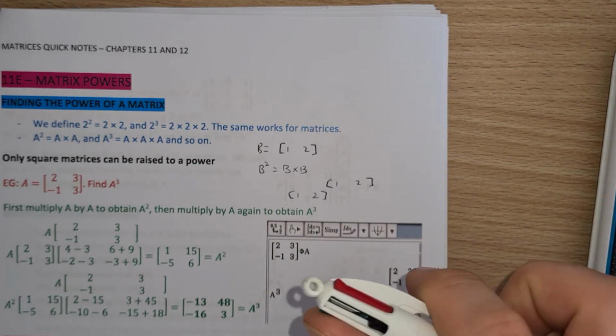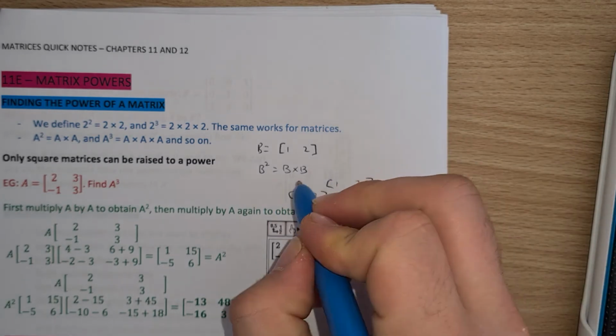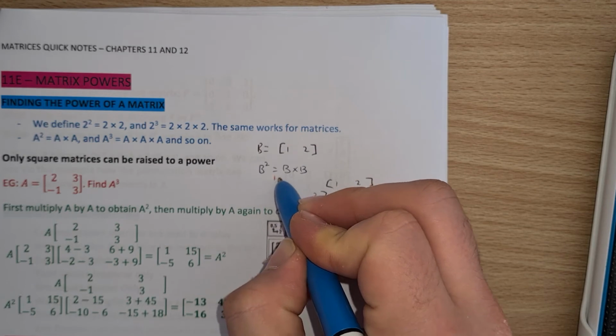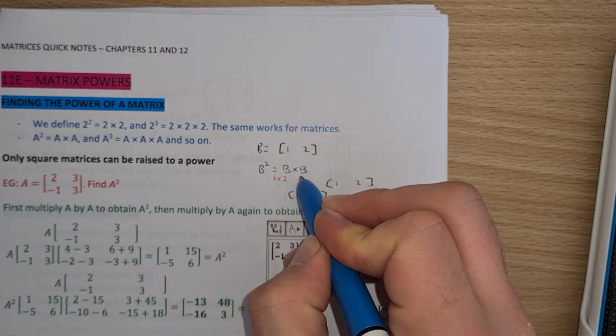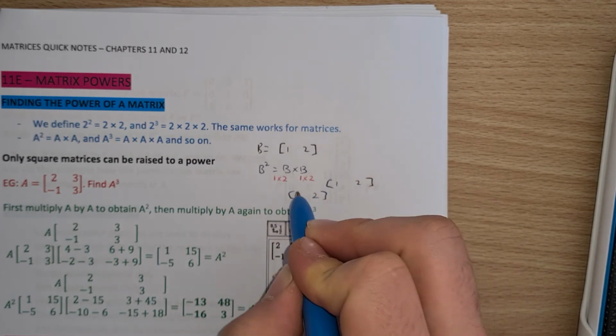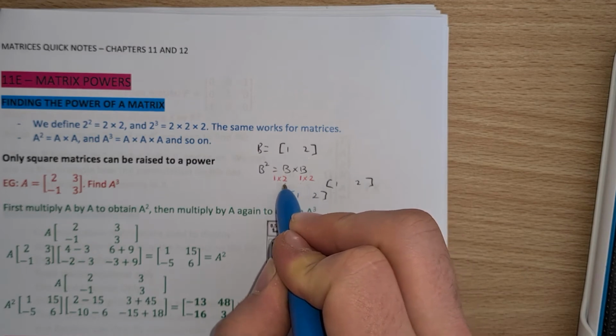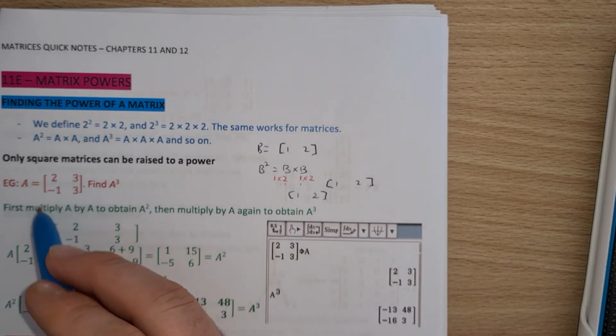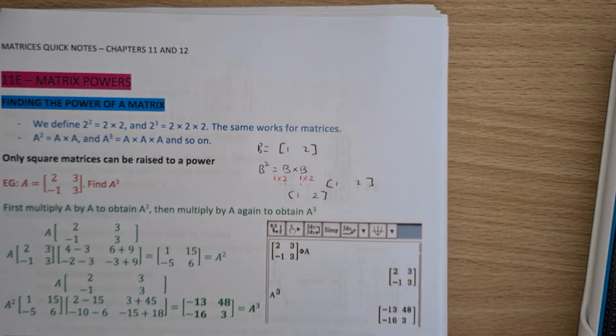The other way you can do this is writing out the orders of B times B. So B is a 1 by 2 matrix, and B again is a 1 by 2 matrix. The 2 middle numbers are not equal, therefore B times B is not defined. So it needs to be a square matrix for that to work.